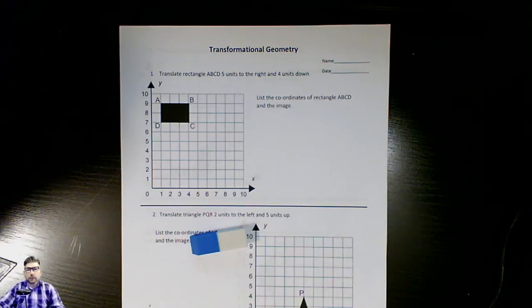Okay, this is a lesson on transformational geometry. Make sure you go back and do lesson 3.2, which is the intro to transformational geometry, and take notes so that you can learn the terms that we are talking about today. Today, I am just posting a video on how to use some of those terms hands-on.